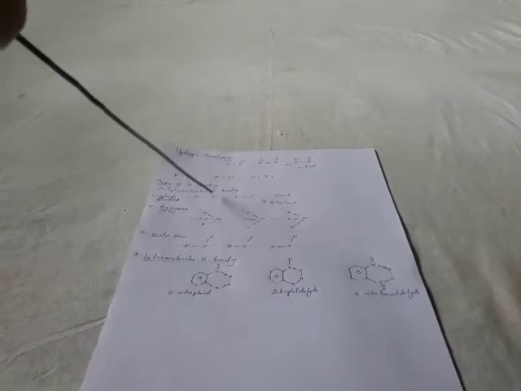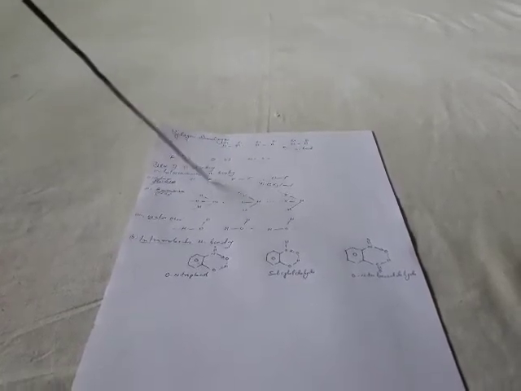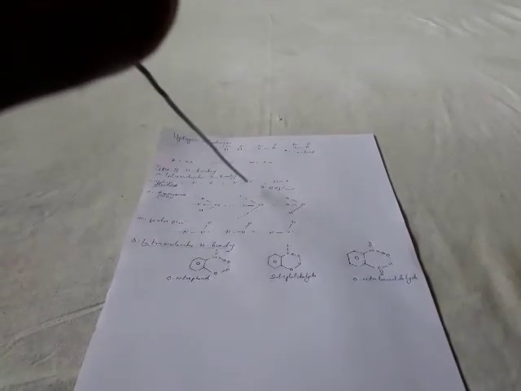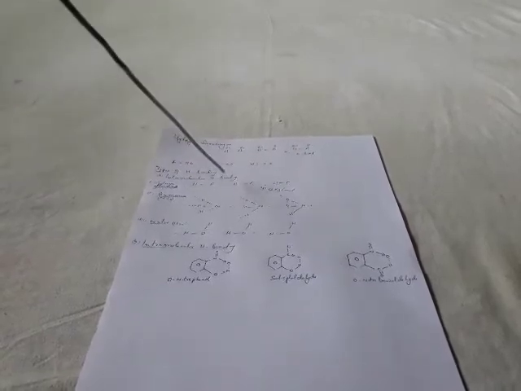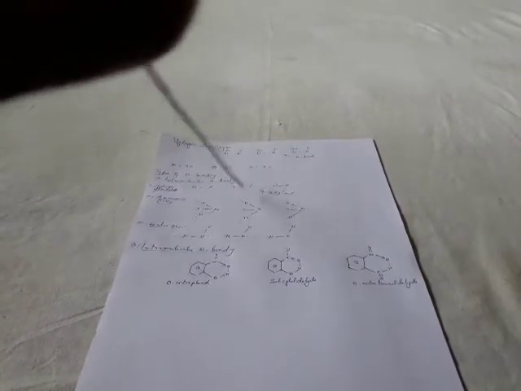this HF bond length has been calculated, it is 100 picometers, while the length of the hydrogen bond that exists between fluorine of one molecule and the hydrogen atom of another molecule has been found to be 155 picometers. So its bond length is also greater as compared to that of the normal covalent bond.